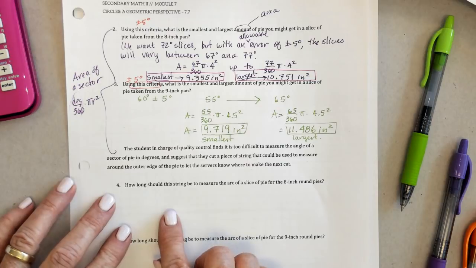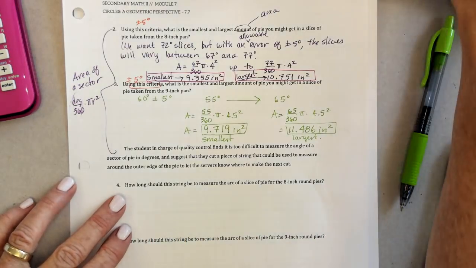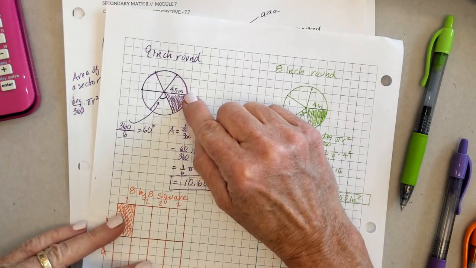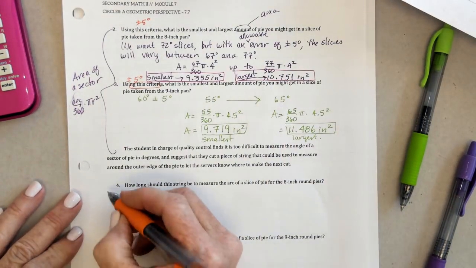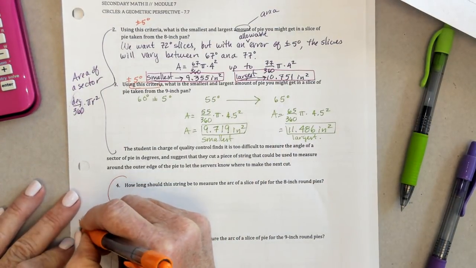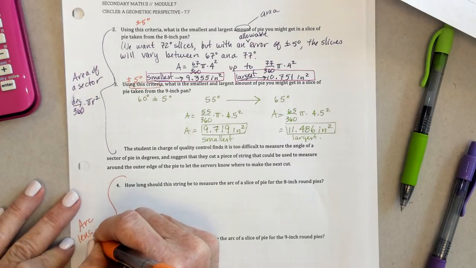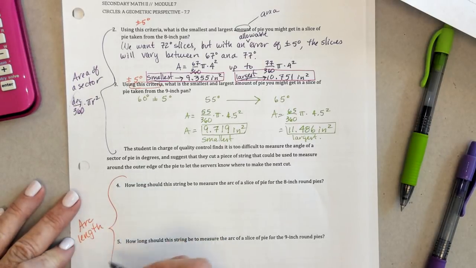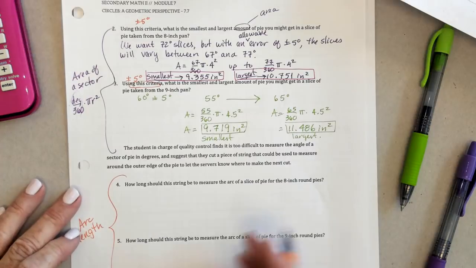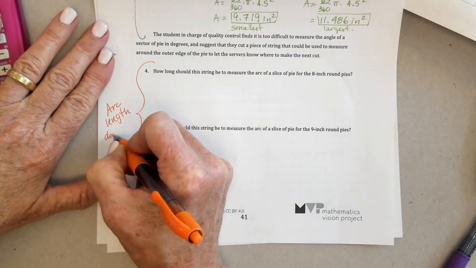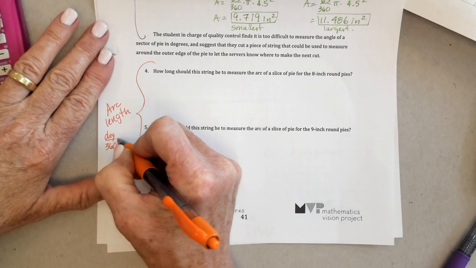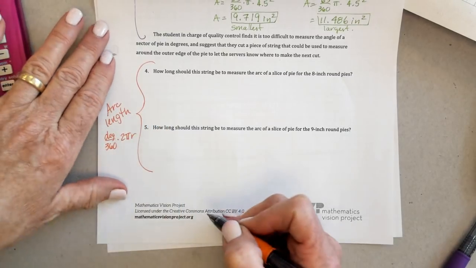All right, so here we go. Oh gosh, if we're going along this outer edge, we're not doing area anymore. We're doing arc length. Arc length is the length of that edge along that outer circle here. And arc length, you recall that formula: degrees out of 360 times 2 pi r.